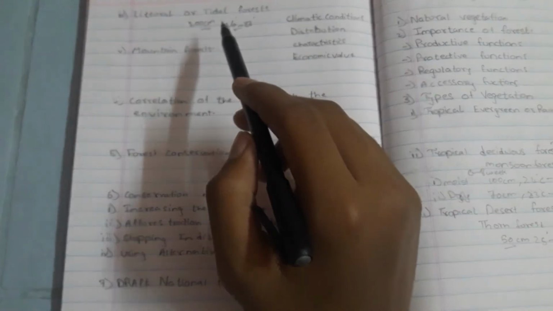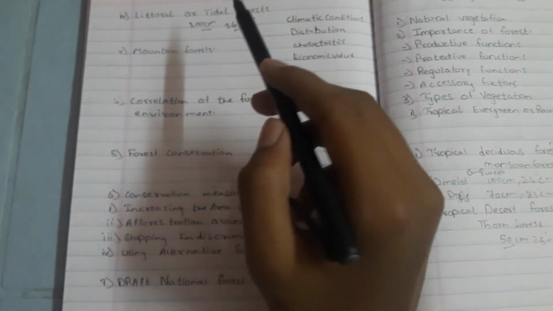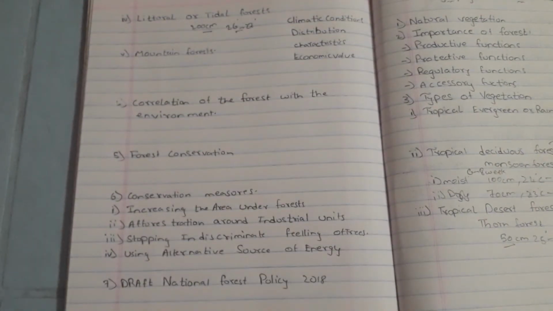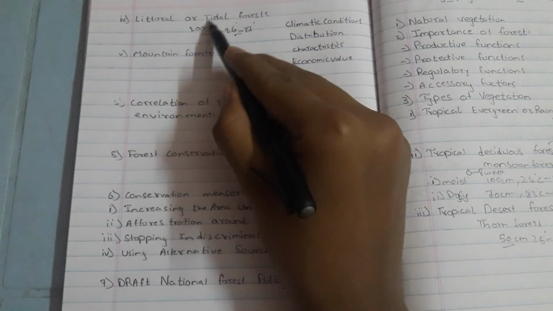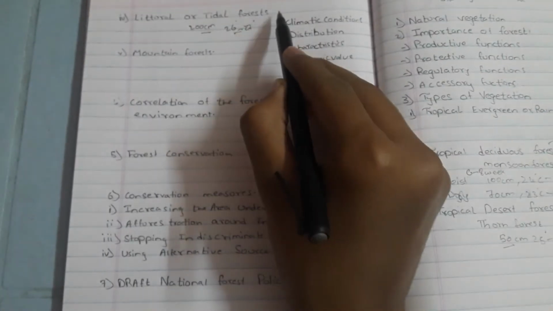They have mainly evergreen species of varying density and height, usually associated with wetness. The important trees included here are screw pines, canes, palms, sundri, agar, and many more. The main plant grown in littoral or tidal forests are mangrove trees.